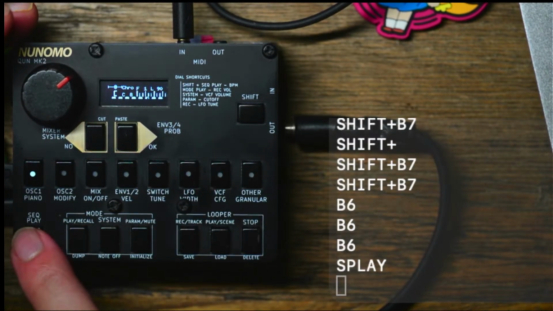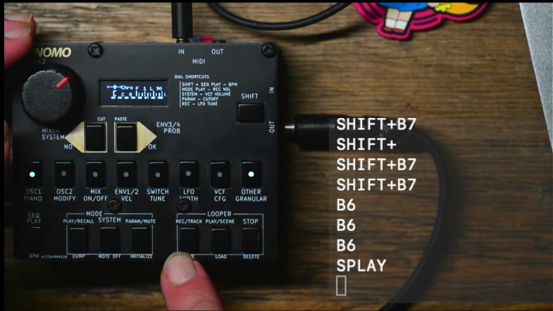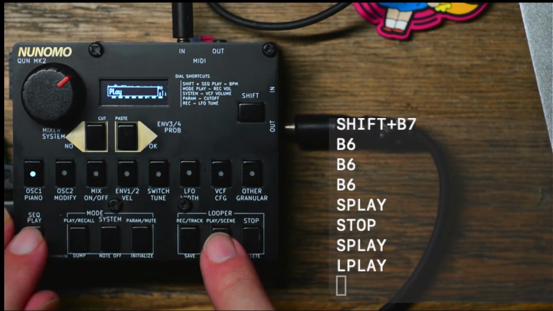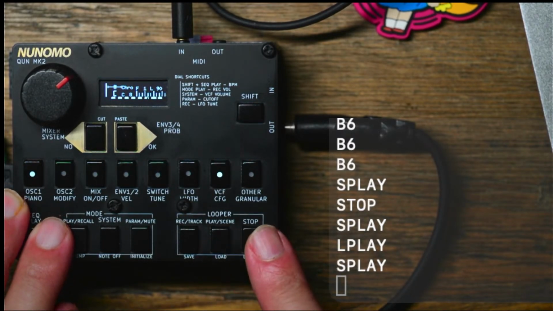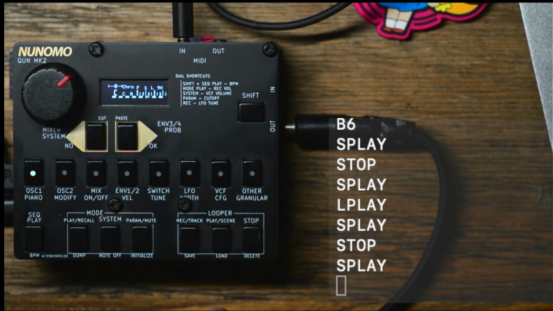Then you can get some kind of groove. Okay, so this is the second example.